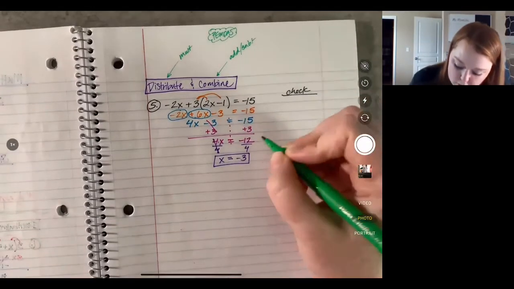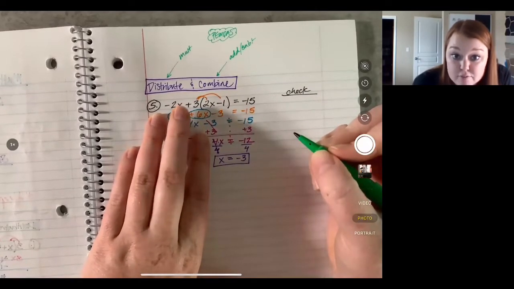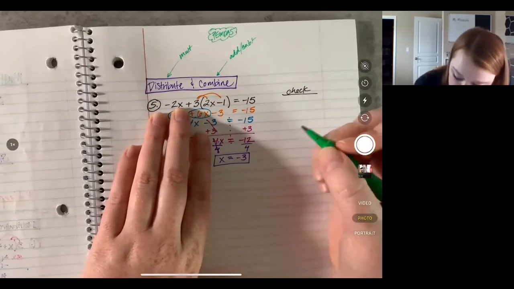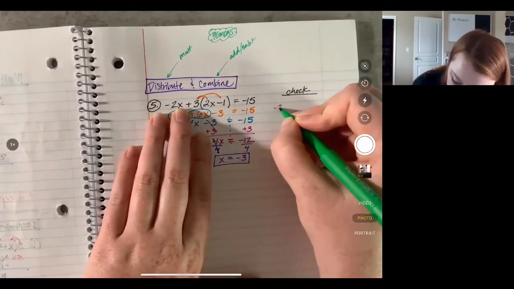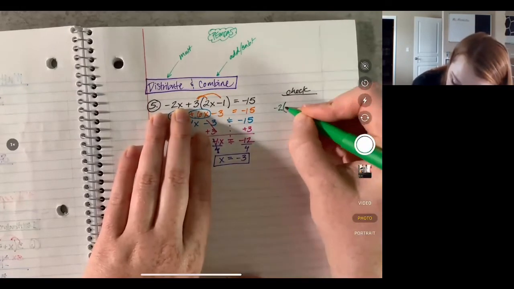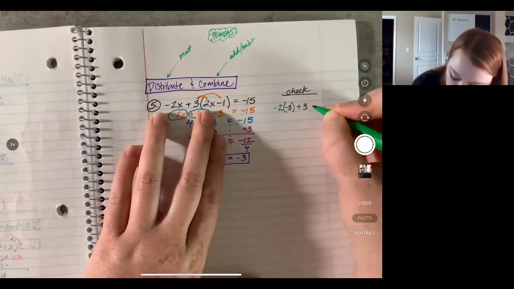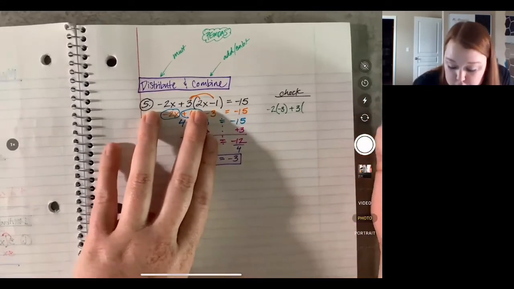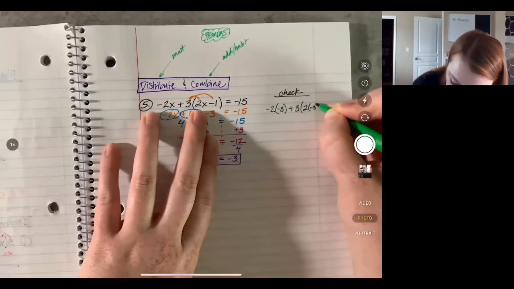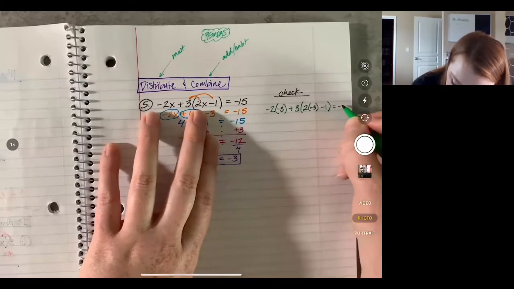Okay, so I'm rewriting this original equation, except wherever there's an x, I'm going to substitute in, or plug in, a negative 3. So I have negative 2 times, I'm using parentheses when I plug in, negative 3 plus 3, and then that 3 was next to parentheses, 2x, so we have 2 times our x, which is negative 3, minus 1, in parentheses, equals negative 15.